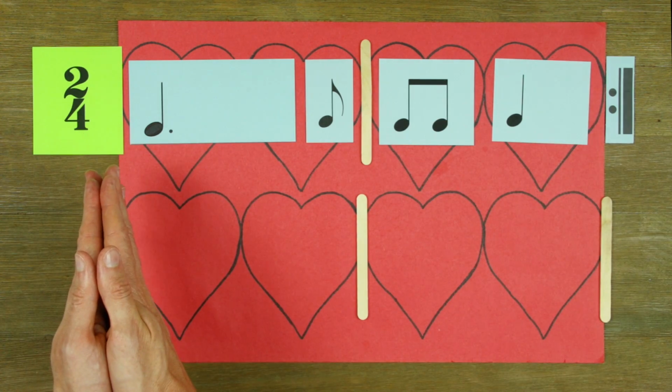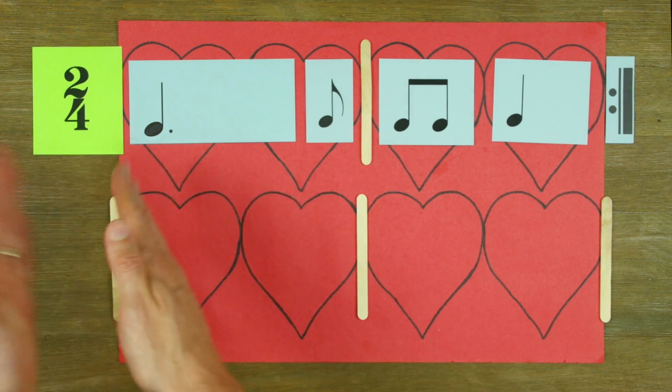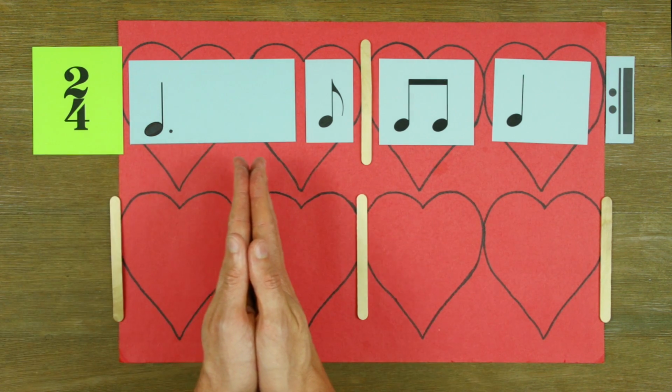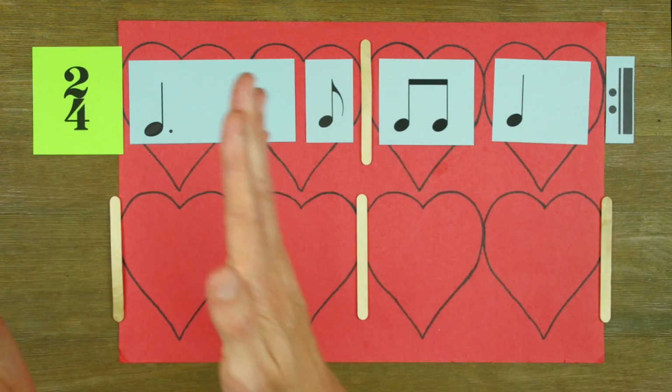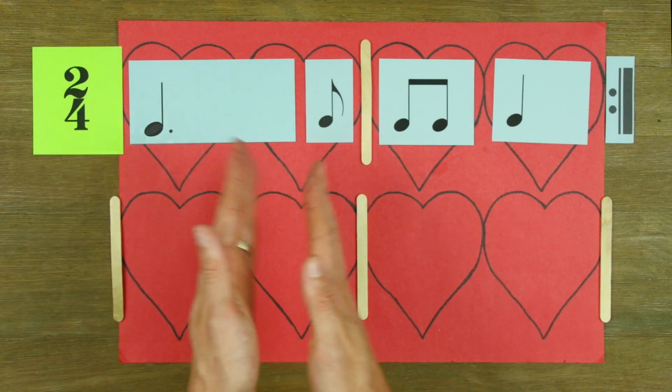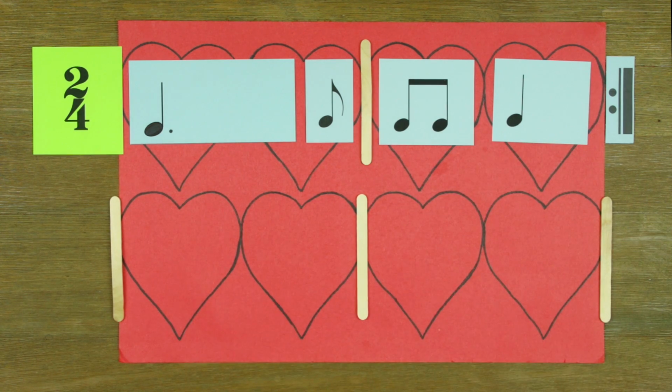Count the empty measure with me. Ready, go. 1 and 2 and. 1 and 2 and. 1 and 2 and. 1 and 2 and. 1 and 2 and. Great. You're ready for the rhythm challenge.